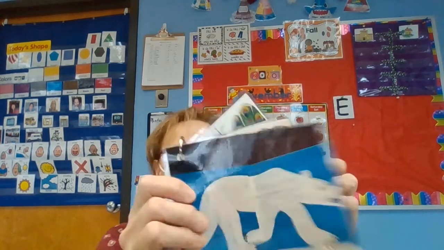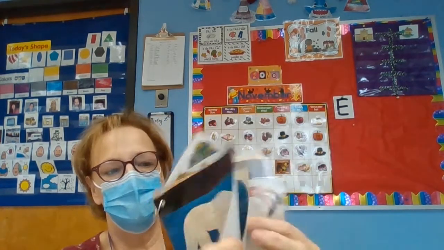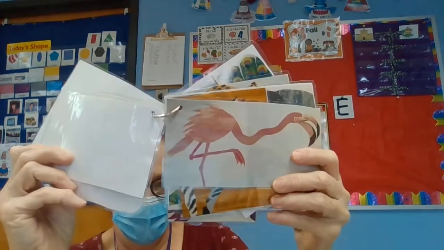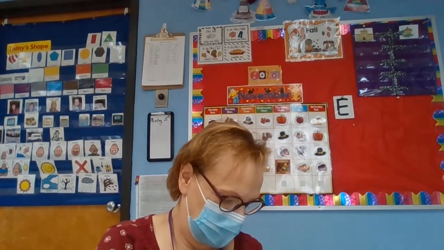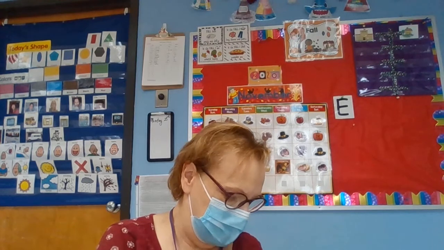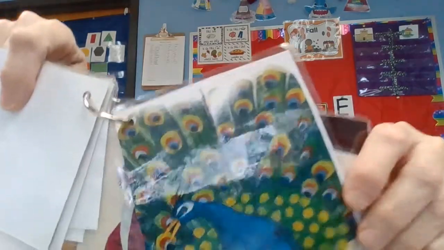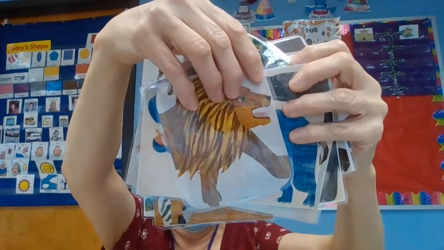Is it about a polar bear? Or is it about a flamingo? Now, the flamingo is in the book, but the title is actually Polar Bear, Polar Bear, What Do You See? And what does the polar bear see? Do you remember? That's kind of harder. Did he see a peacock? Or did he see a lion? Let's look and see.